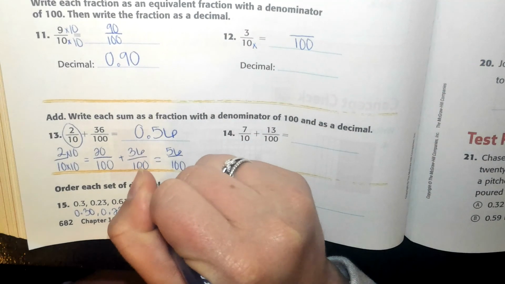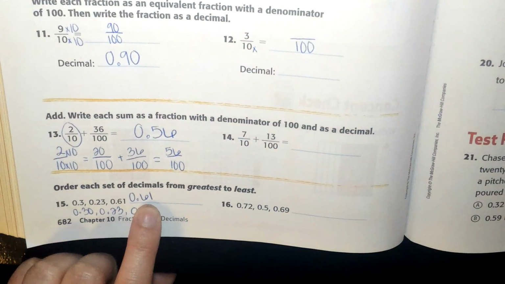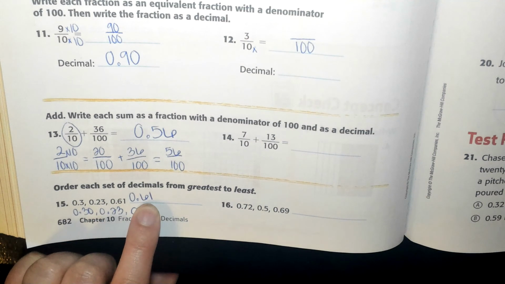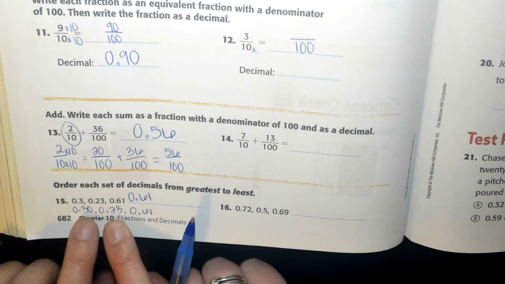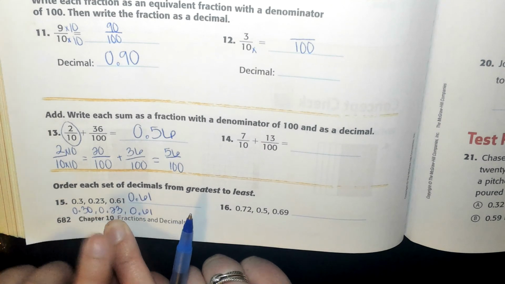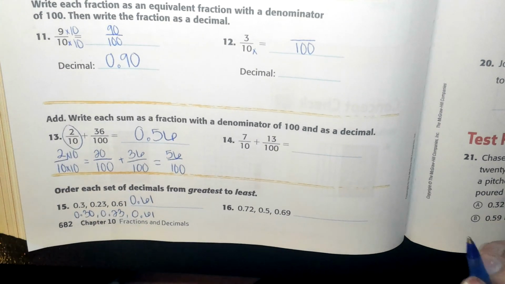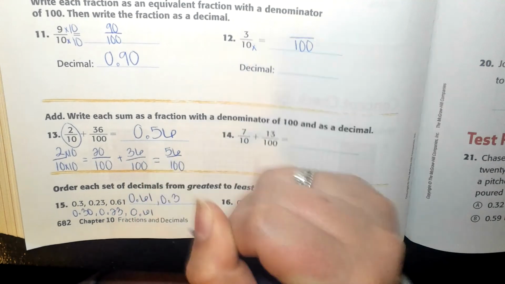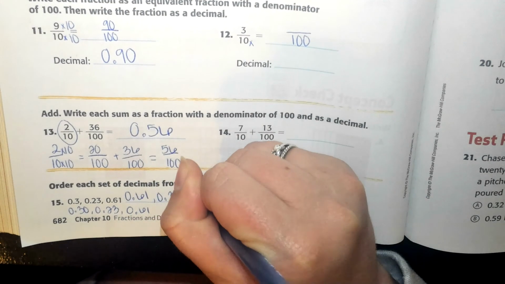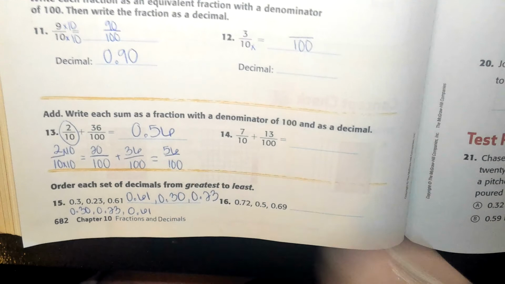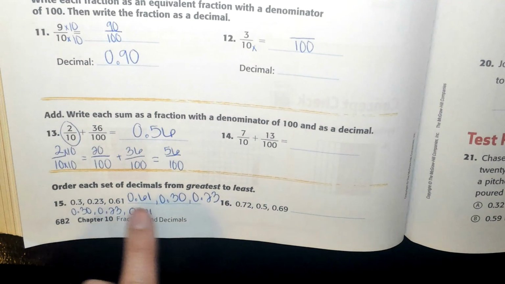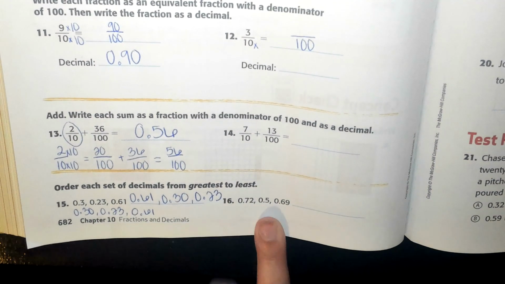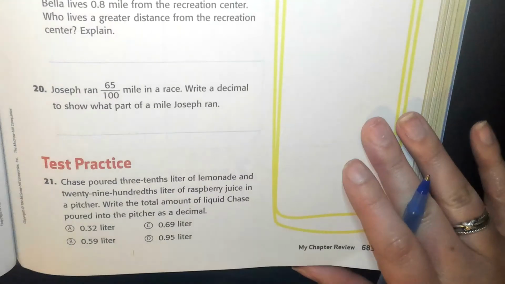So this one is the largest because this means if I had a hundreds grid, 61 of them would be shaded in. Okay, now looking at the two I have left, is having 30 shaded in or 23 shaded in greater? Yep, 30 shaded in is greater. And then that means my smallest one is 23 hundredths. So this is the order you should have for these ones. I would like you to go ahead and try number 16. Over here, you have some problem-solving questions.